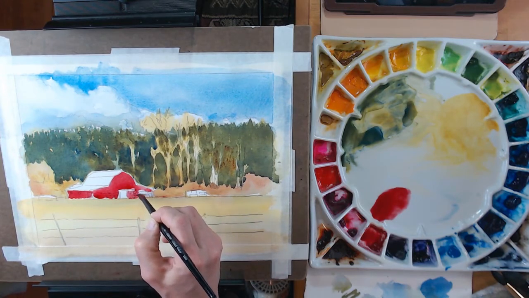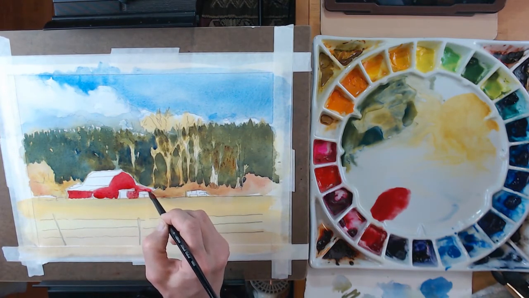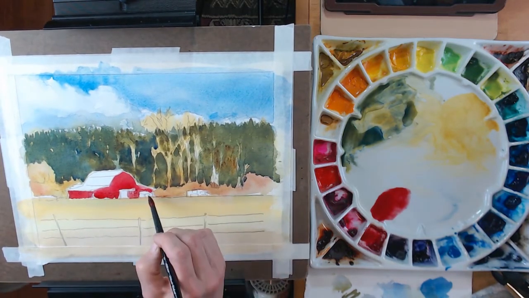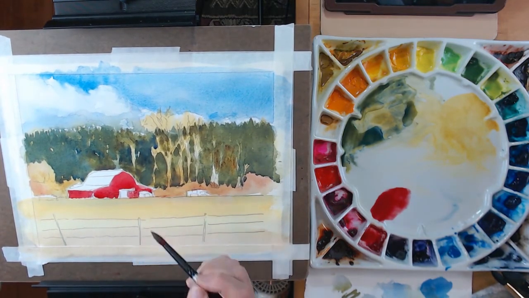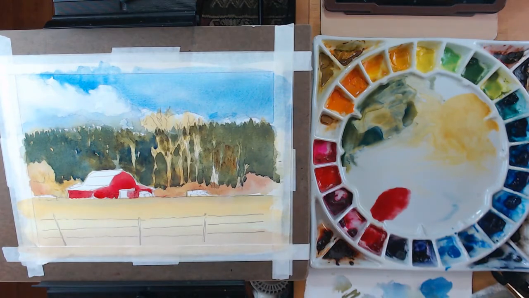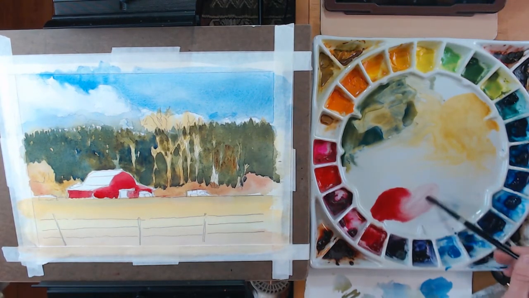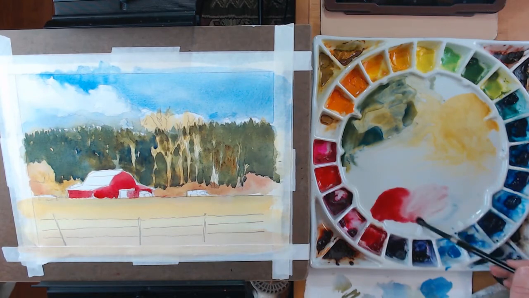So you just do the best you can to leave the whites of the roof, the whites of the doors, and the whites of the trim on the barn. And then just let it be. Just put down the initial wash and walk away. Don't do anything else with it right now. We're just going to leave that and let it dry. Why? Because if we mess around with it too much, we may find that we don't get the results we want.